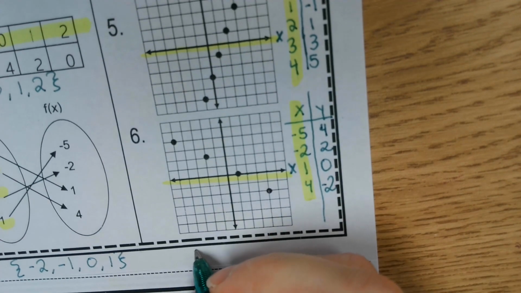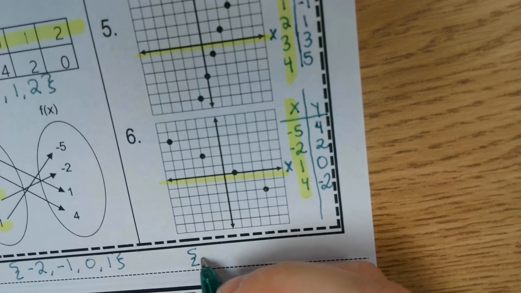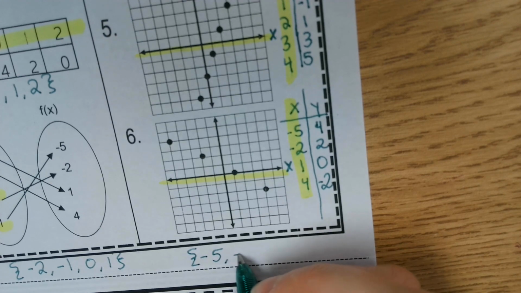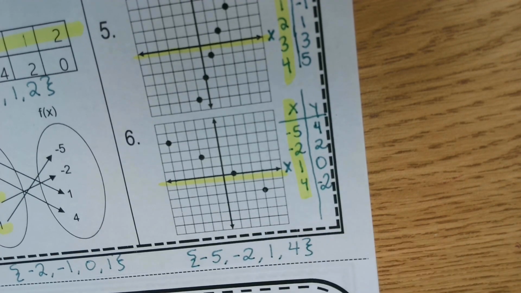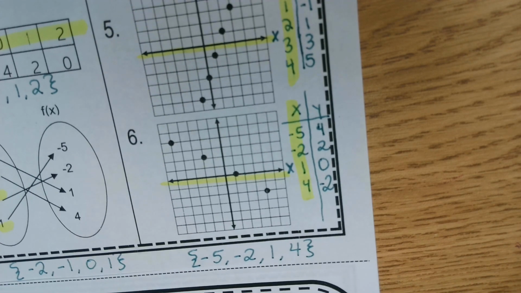So now just make the list. So tomorrow we will talk about range.